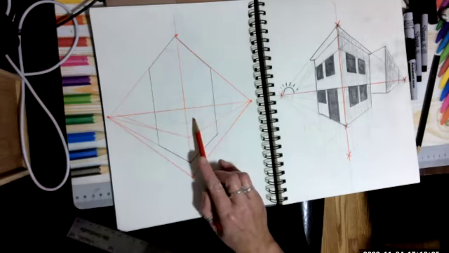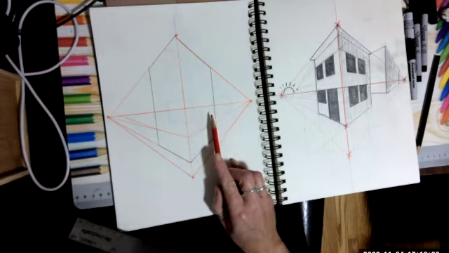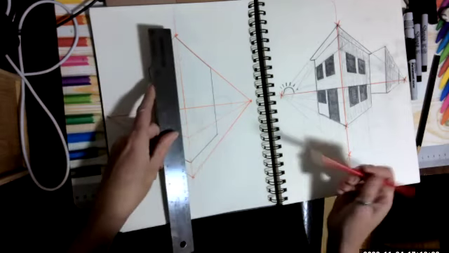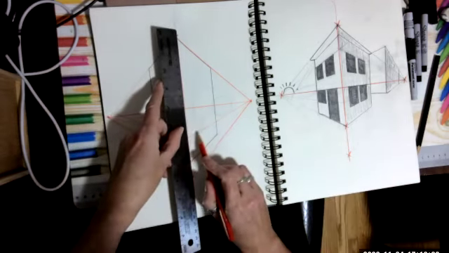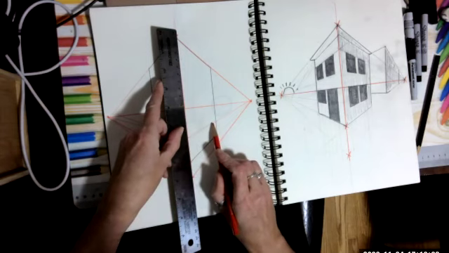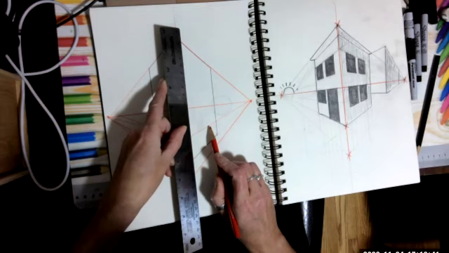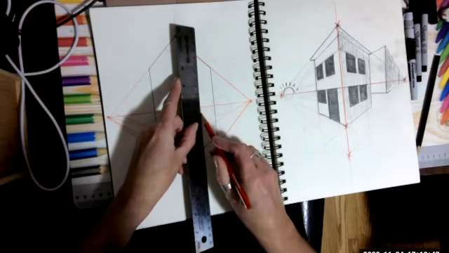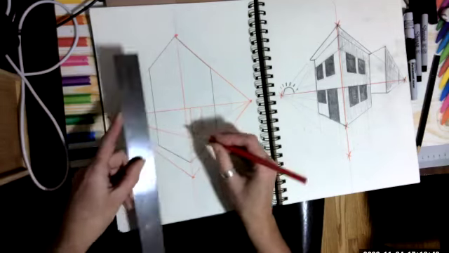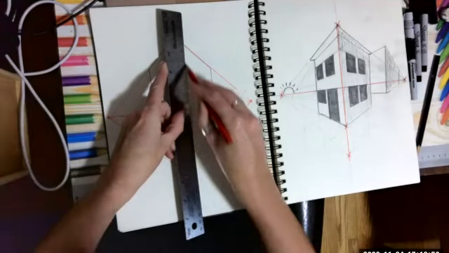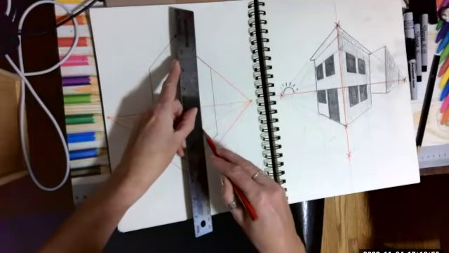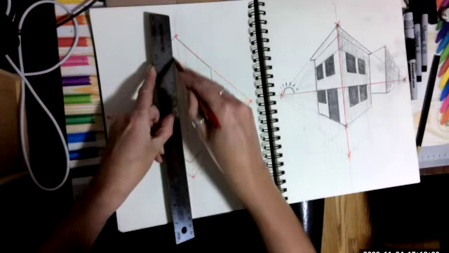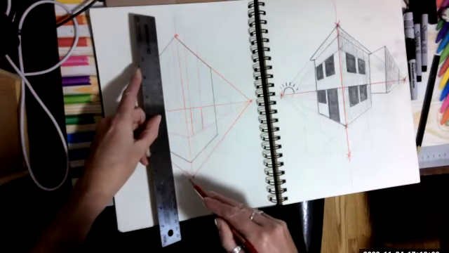Don't forget, as the windows get further back, they're going to appear to be smaller. So my first window is going to be wider than the second one. So I'm just going to eyeball it. So I'm going to put in more guidelines. This is why we do it. When we do the real one, we're just going to do it in pencil so we can erase it.